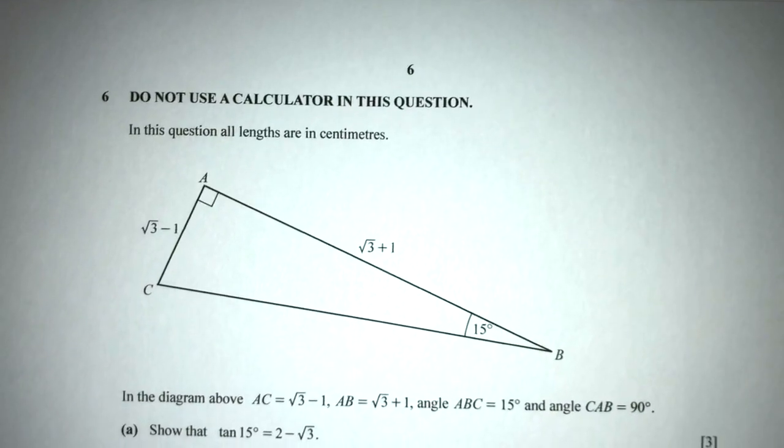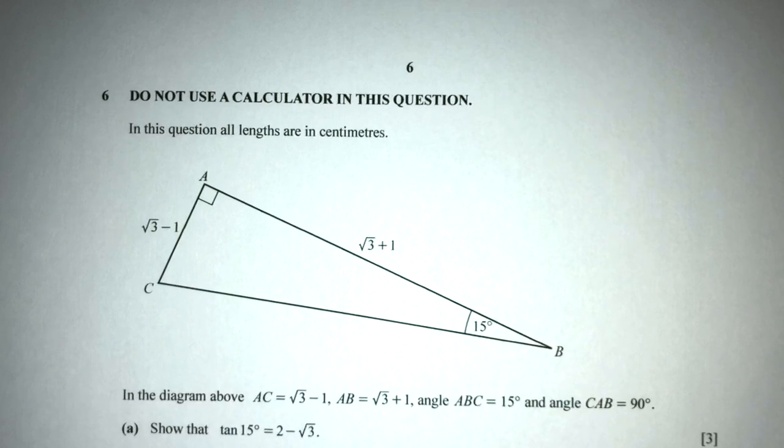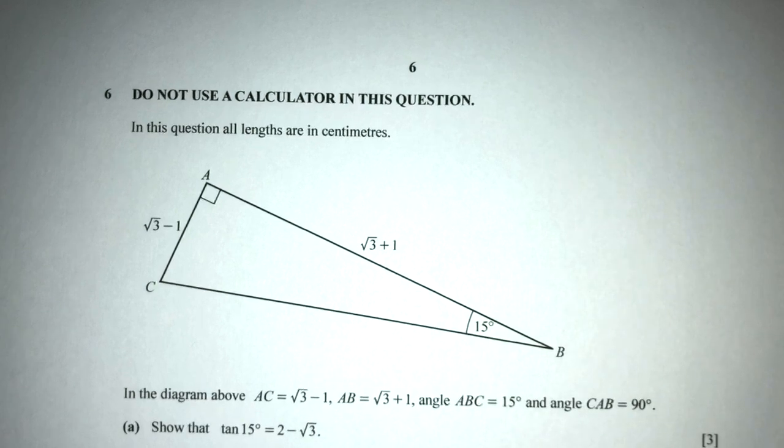Let's move on to question number 6. So here we did not use a calculator in this question. But now I've seen some comments in the section below. When I use a calculator, they mentioned that, hey, the question says do not use a calculator. What it really means is please show all your steps for your work.